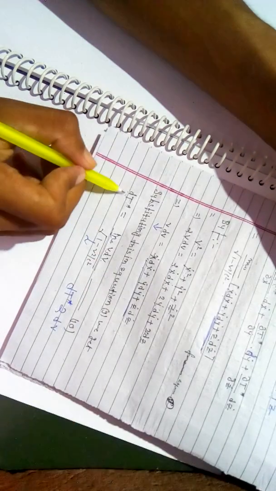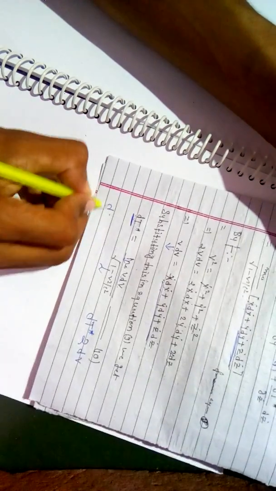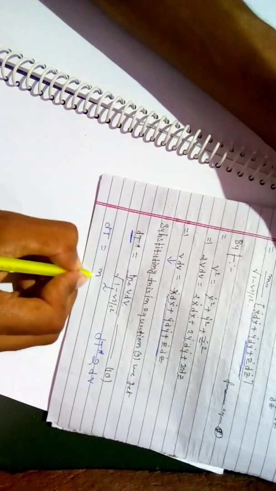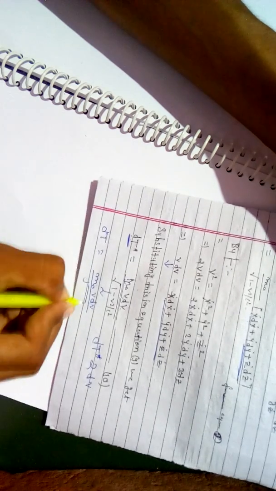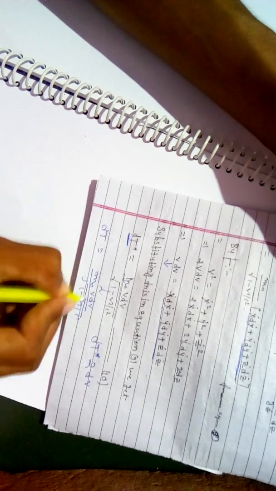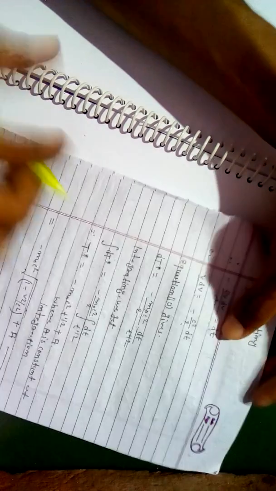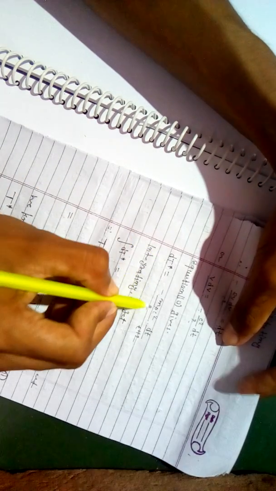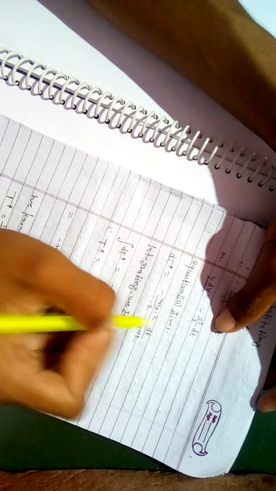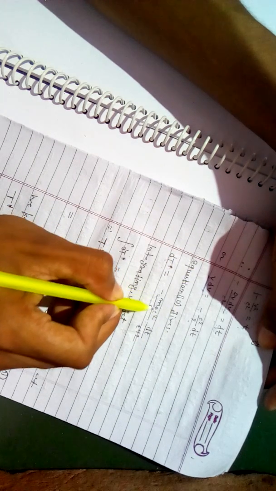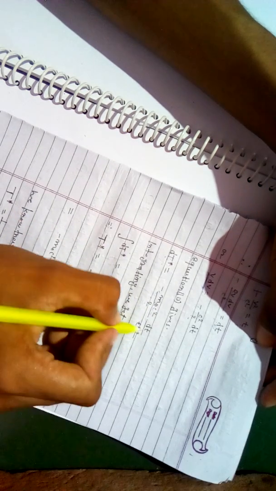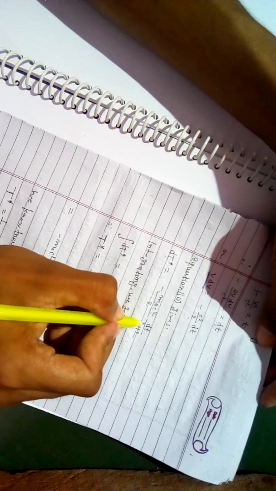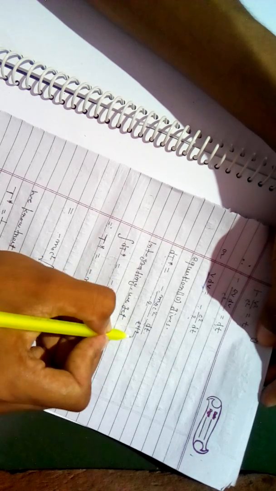Equation 10 is given by t equal to m naught v dv divided by 1 minus v square by c square. Substituting this value here, we get minus m naught c square divided by 2 into dt divided by t to the power 1 by 2.